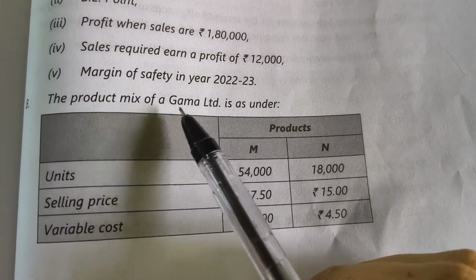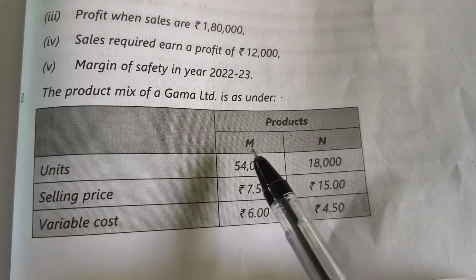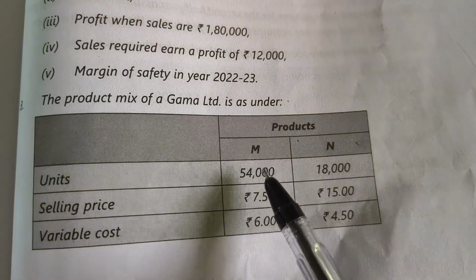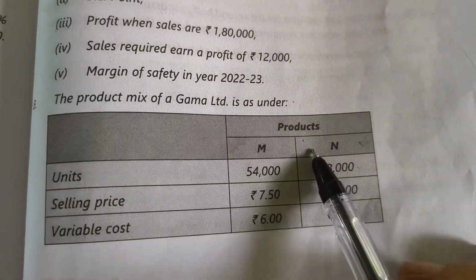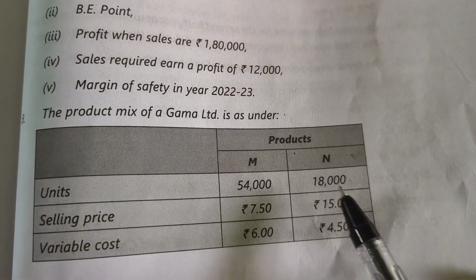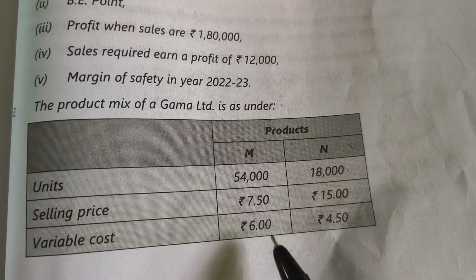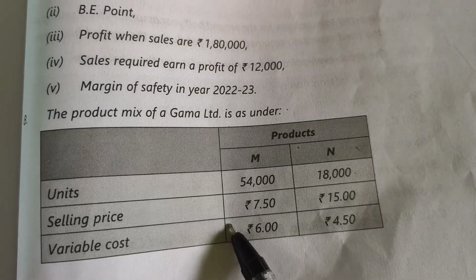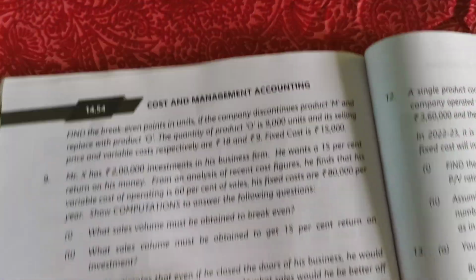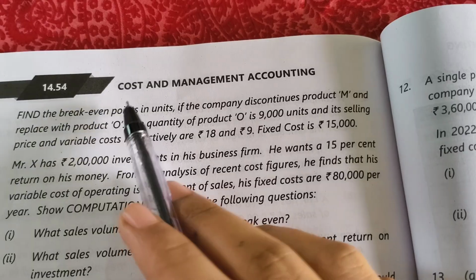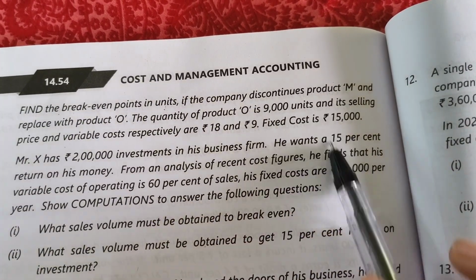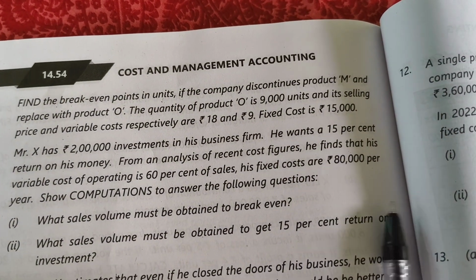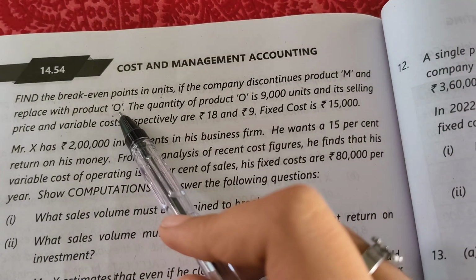The product mix of Gamma Limited is as under: products M and N, units 54,000 and 18,000 for M and N, selling price 7.5 and 15, variable cost 6 and 4.5. So we have given the unit, selling price and variable cost. Now what is the question? Find the break-even point in units if the company discontinues product M and replace it with product O.